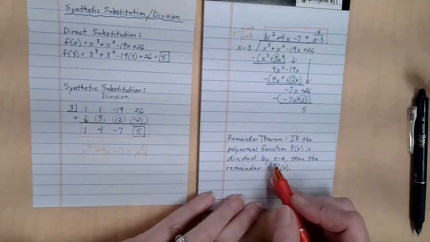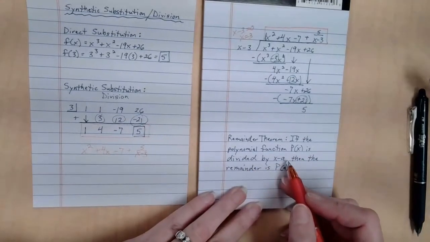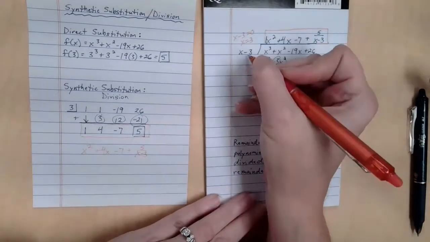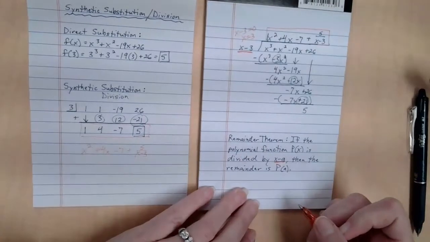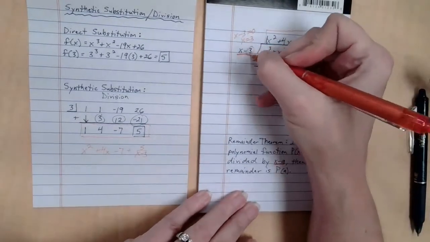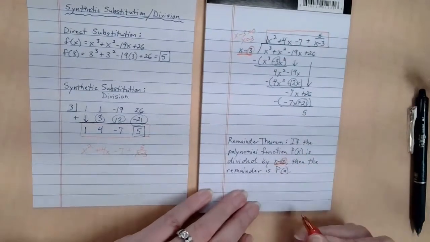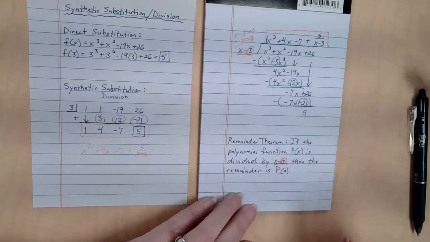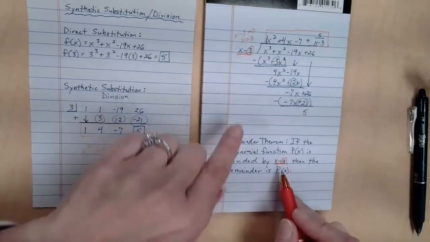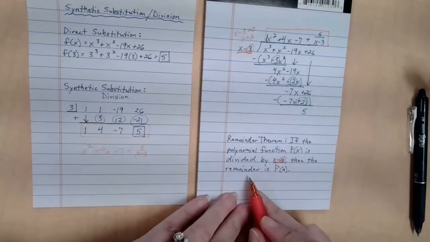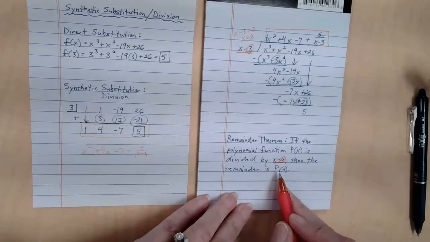Is divided by x minus a. Divided by x minus a. X minus a. That kind of looks like x minus 3. I bet they're related. And if they are related, that means that 3 is a. Okay, that seems logical. Then what's true? Well, okay, so I'm dividing, and I'm dividing by x minus a, a linear binomial. Then the remainder is p of a.